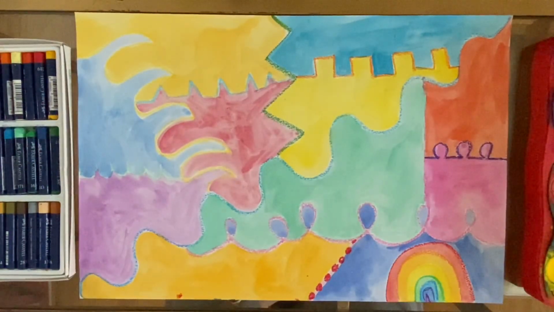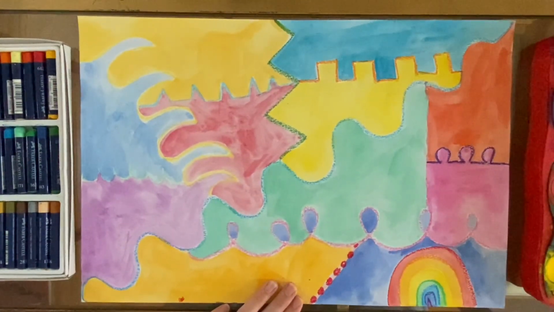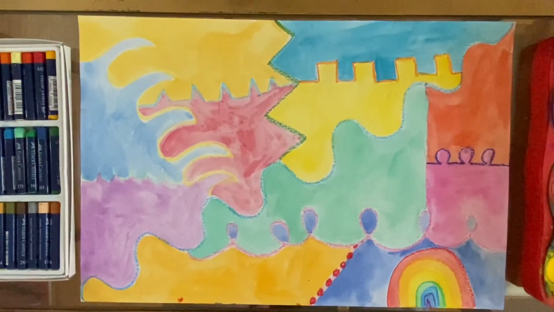In today's lesson, we will be making an abstract artwork consisting of a variety of lines. By creating these lines, we will create different sections and shapes that we will then paint with watercolor paint. The lines are created with oil pastels.